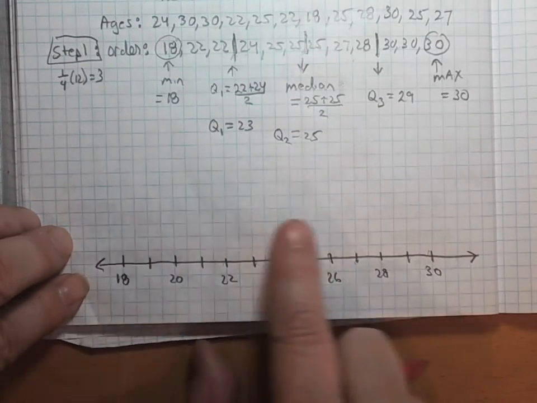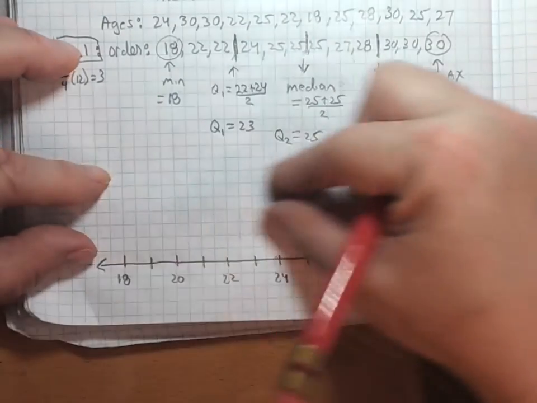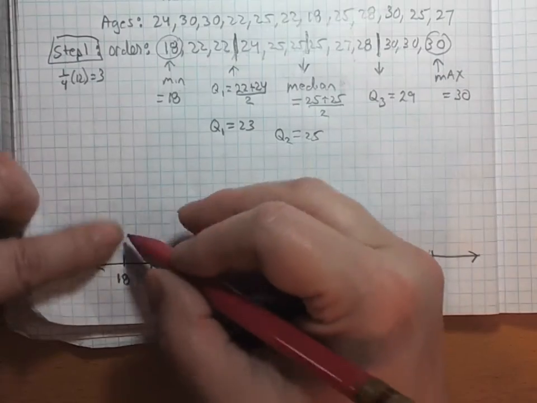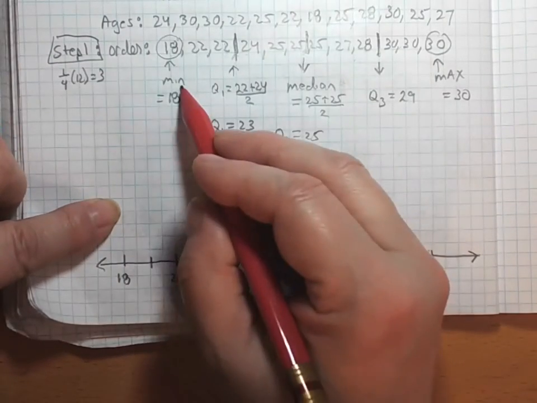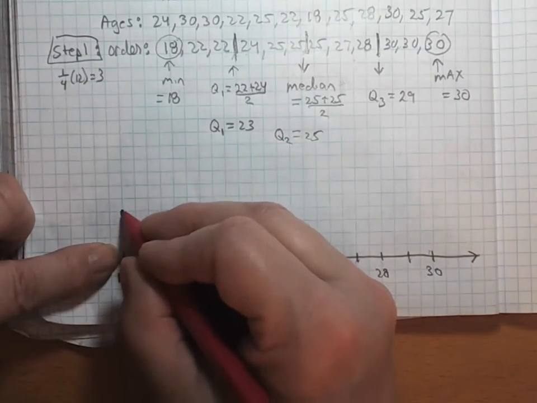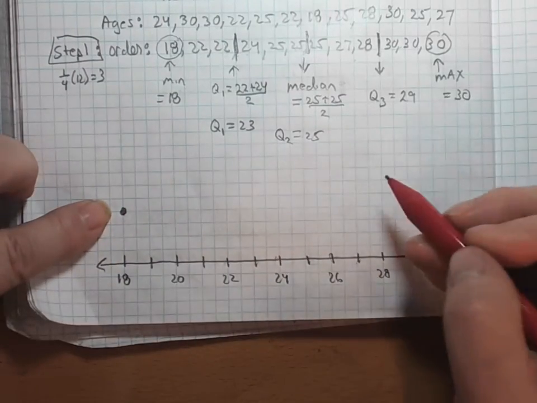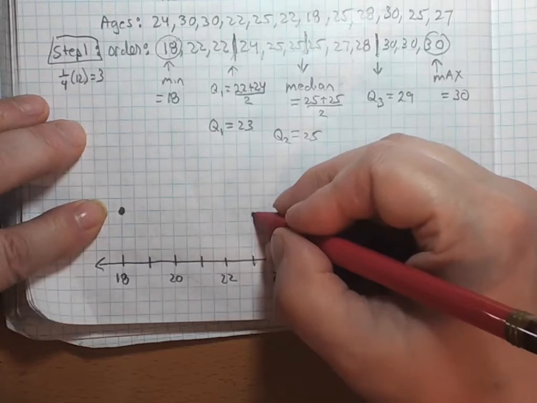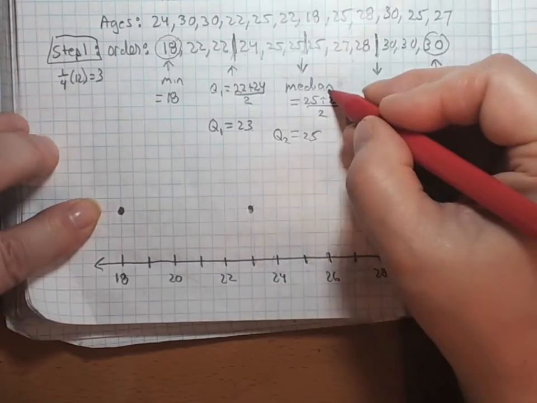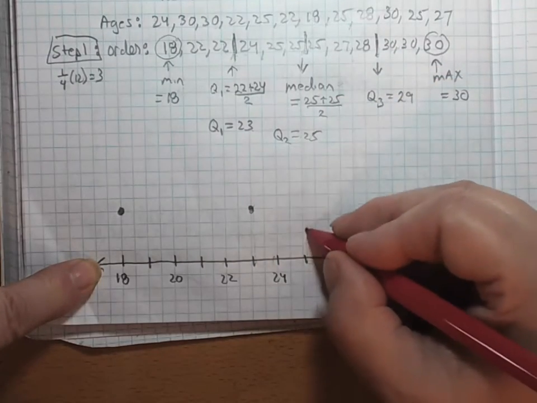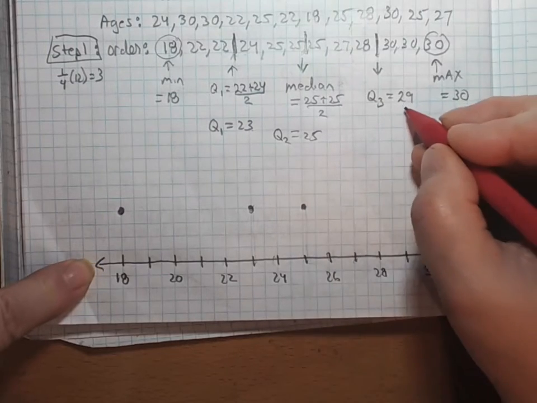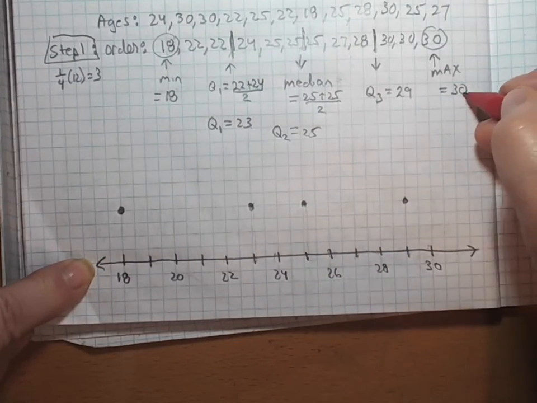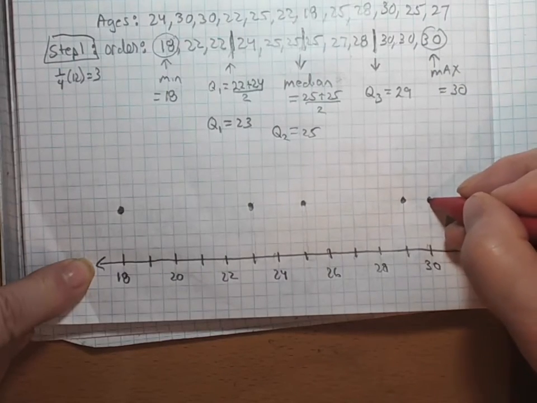And now what I'm going to do is plot a point above it. So just imagine that you're going to put a box up here. I'm going to leave a little space between it and the number line, so I'll raise it up a little bit higher. So for the min value, right above 18, I'm going to place a dot. I'm going to put a dot above 23. Then Q2 is 25. Q3 is 29. And 30 is my max.